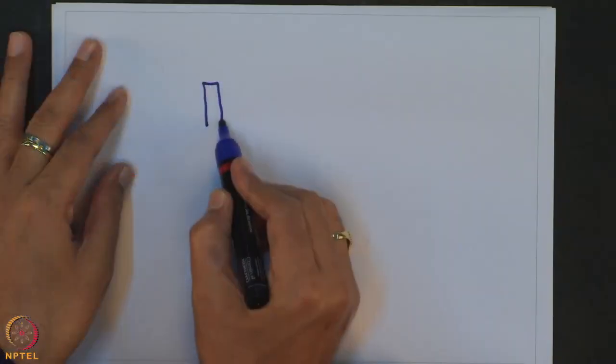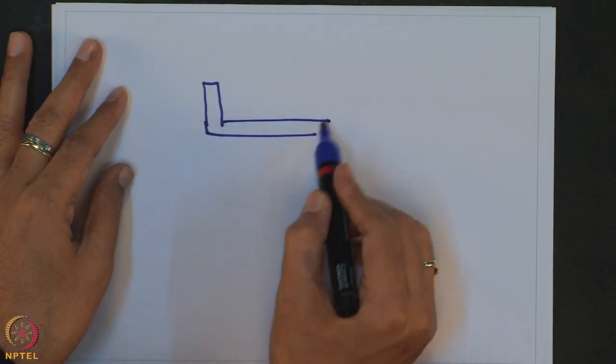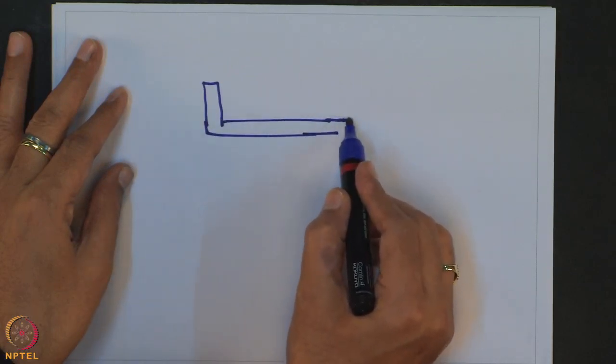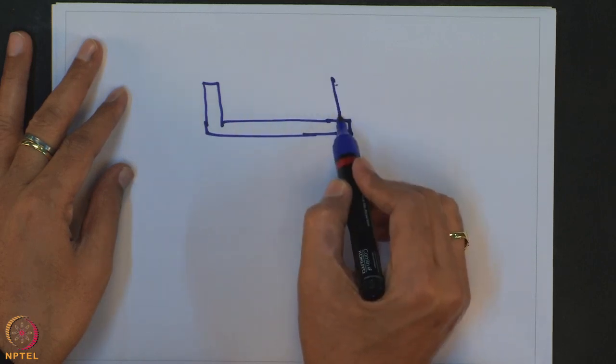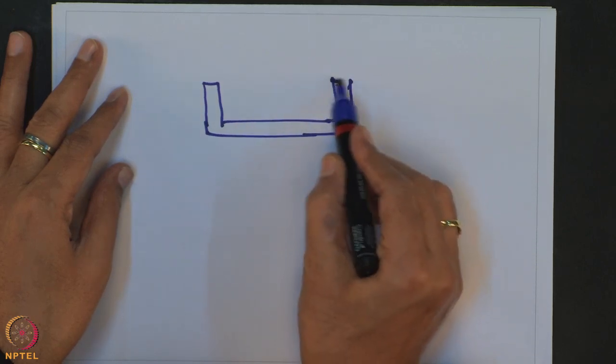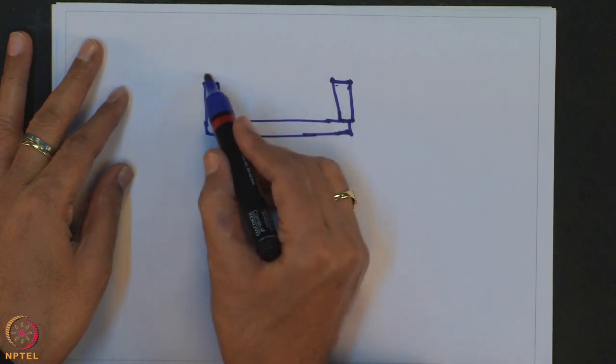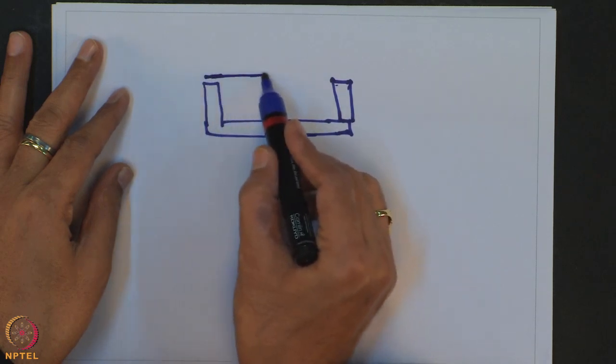And generally, when we test the geogrid material in a direct shear test machine, for example, this is the top.